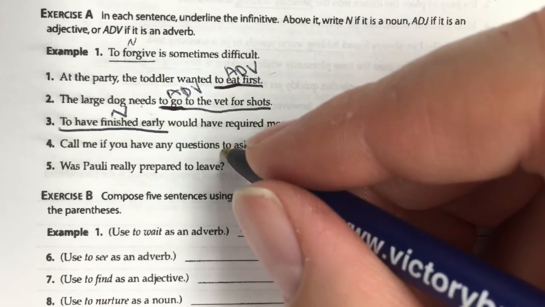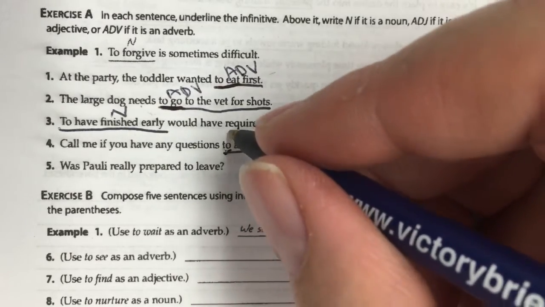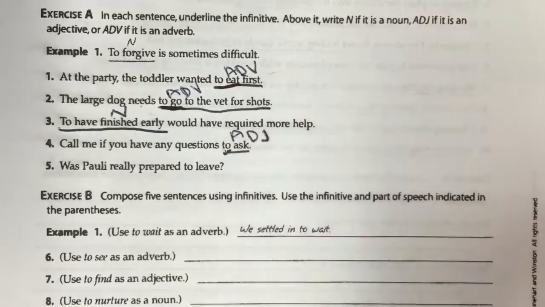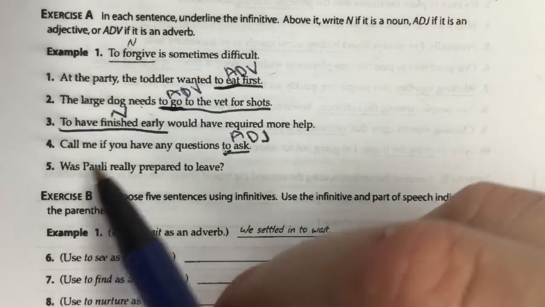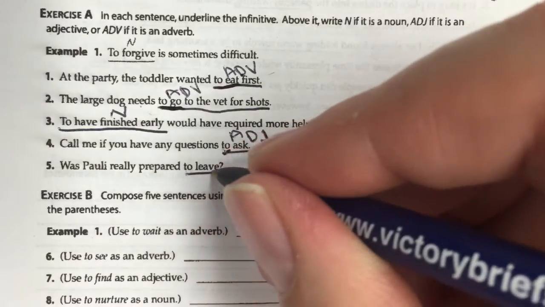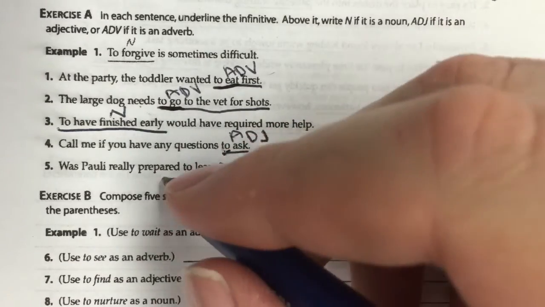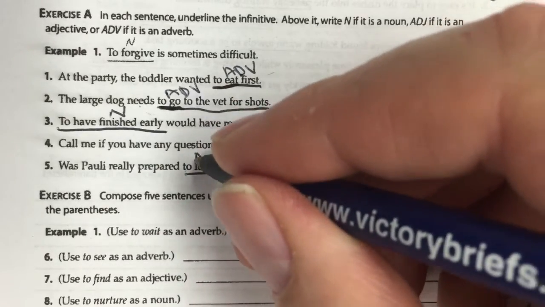And then here we have to ask. This is an adjective because it's right after a noun, questions, and it tells us more about that. And then to leave is an adverb again. It's right after this verb here, so it's going to be an adverb.